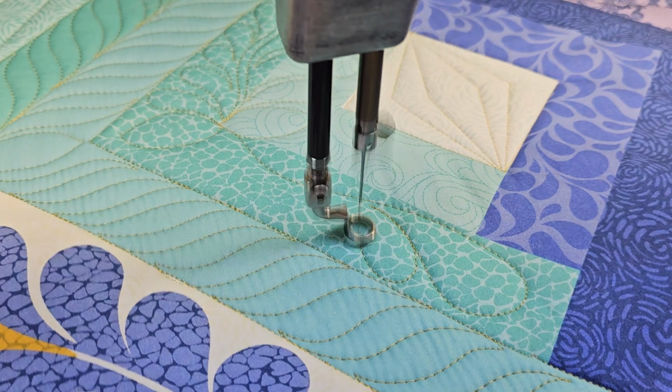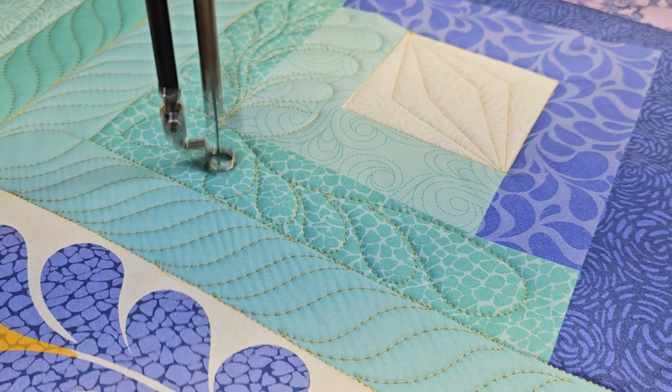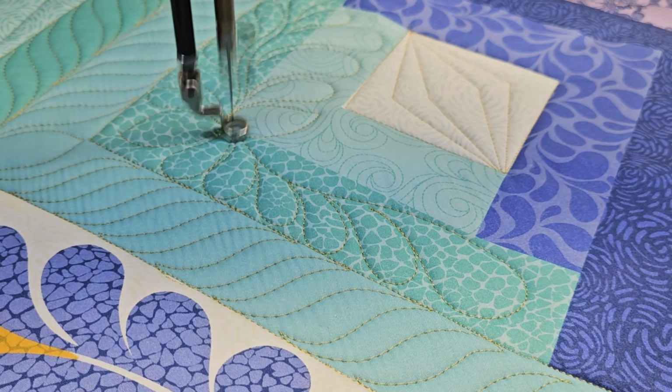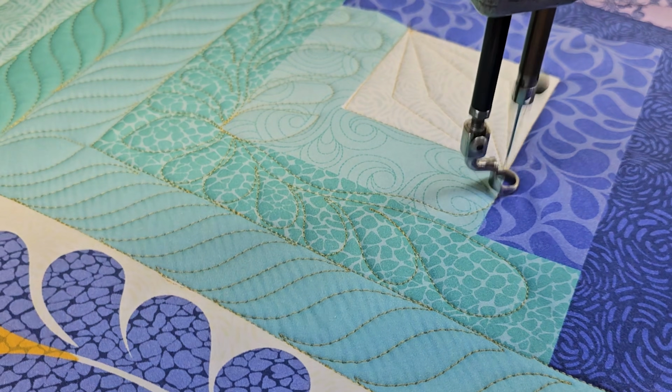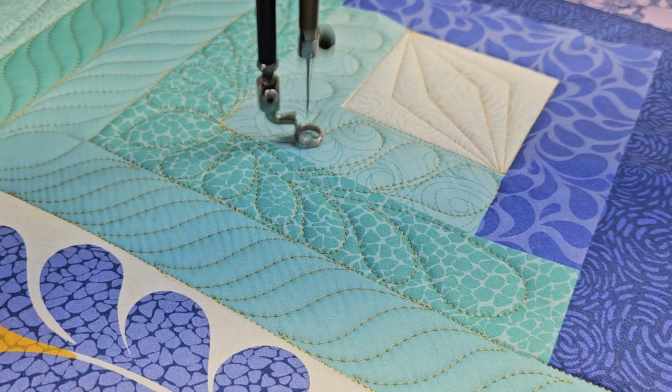Now, if this seems like a lot to keep track of, don't worry. You can check out those free quilting diagrams that I've put together so that you can trace over the design until it clicks. I'm going to echo the spine and quilt more petals on the other side. And once I've quilted the motif, I'll fill in any larger gaps with echoing.